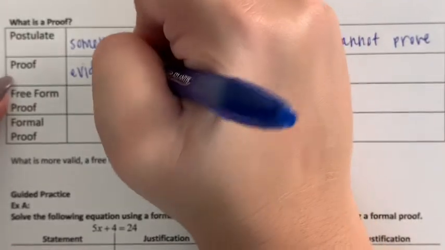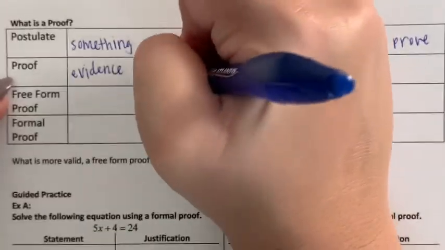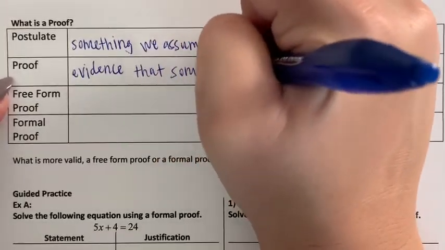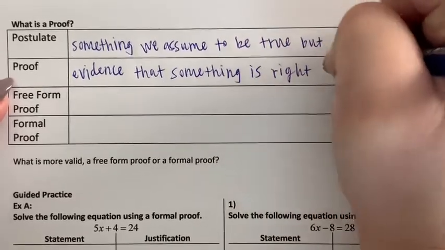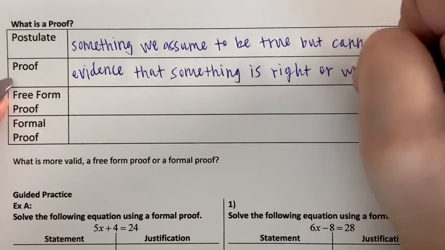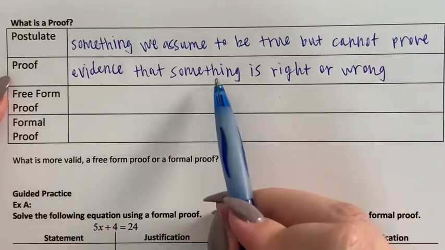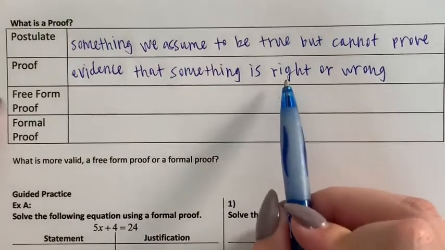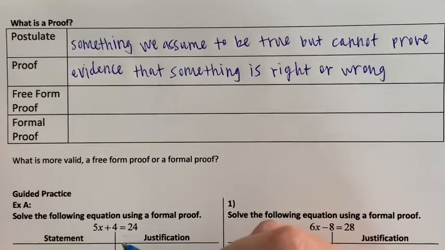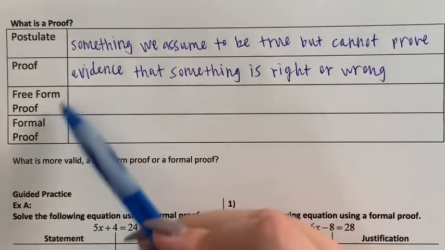Proof is evidence that something is right or wrong. You could also say evidence that something is true or false, evidence that something is correct or incorrect. And then we have two different types of proofs that we're going to look at.